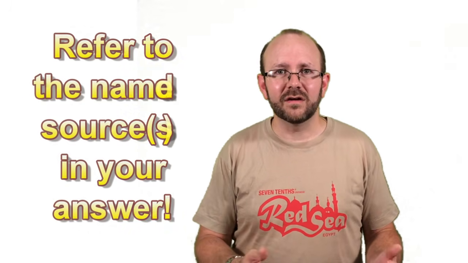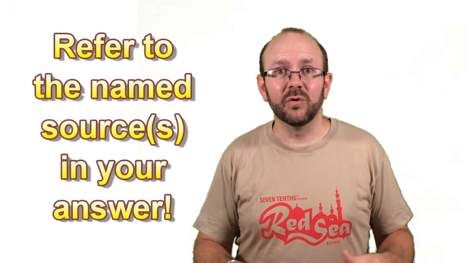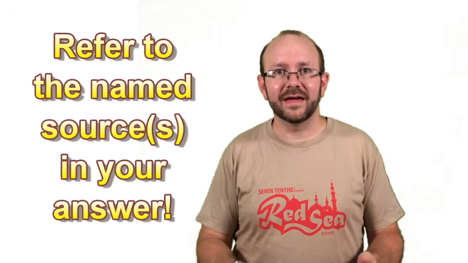If the question tells you to look at a specific source, you must make sure that you refer to it in your answer. If the question tells you to read source A and then comment on it, then make sure that you include details from source A in your answer. Similarly, if you're told to look at sources C and D, then obviously you need to include evidence from them in your response. If you don't refer to the source or the sources in your answer, then you're frankly condemning yourself to only getting a maximum of half the available marks.